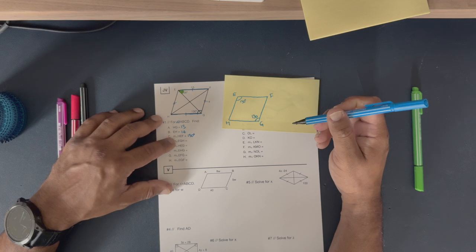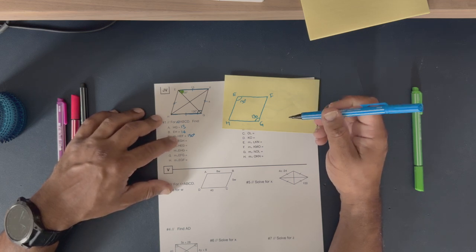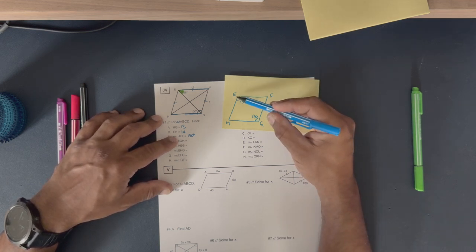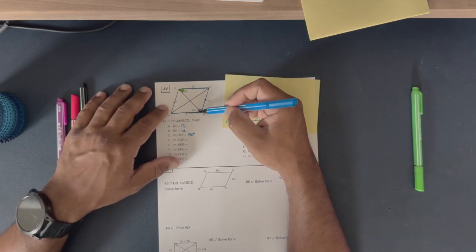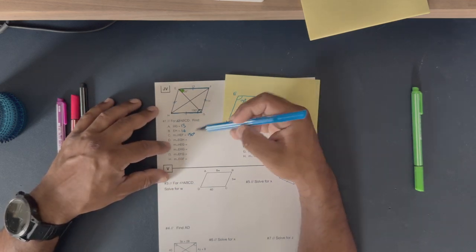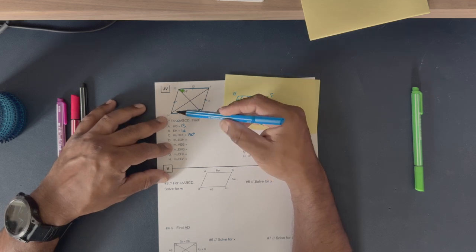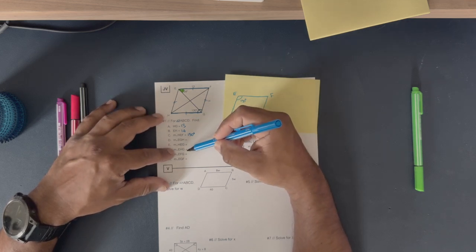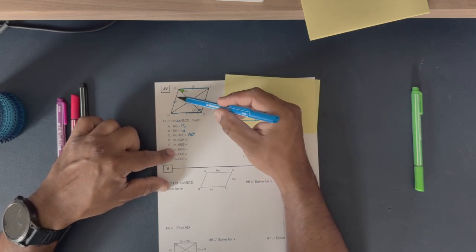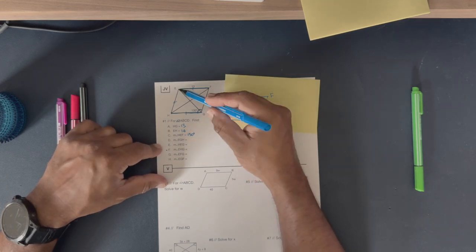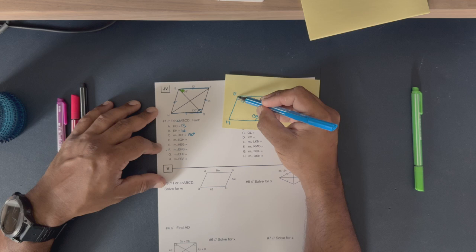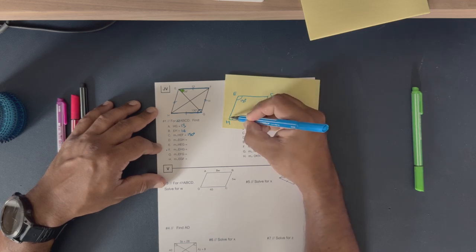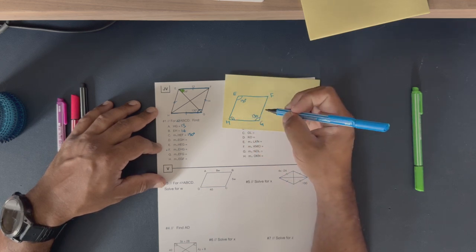The measure of EG. EGH. Ooh, that's over here. I'm going to skip that one for a second. HEG. Skip it. EHG. Okay, let's do EHG. Doing that one because it's simpler. EHG is this one right here. So what do I know about that one?